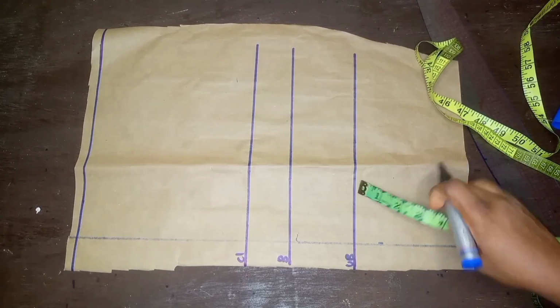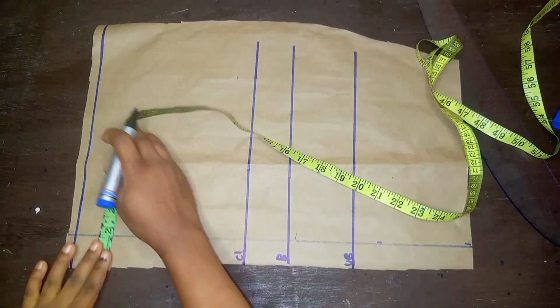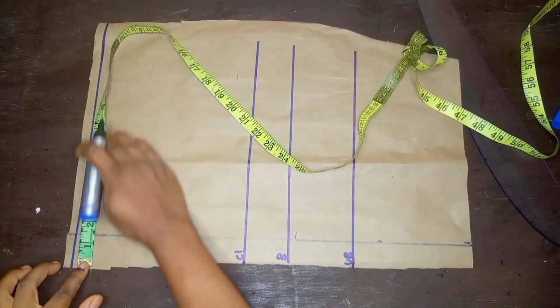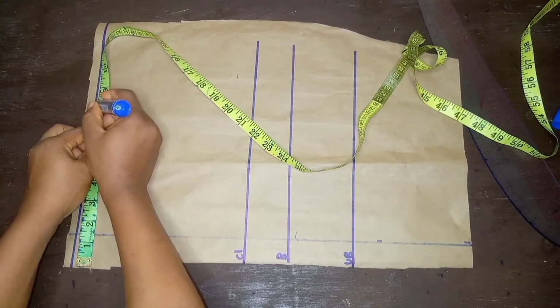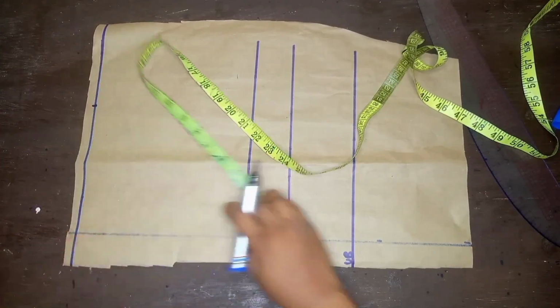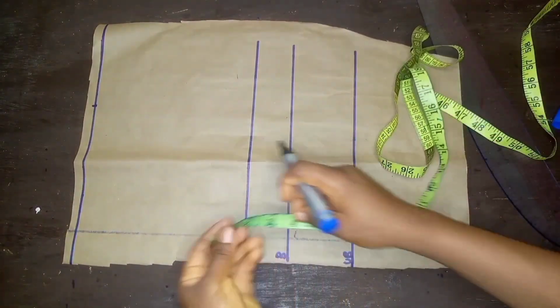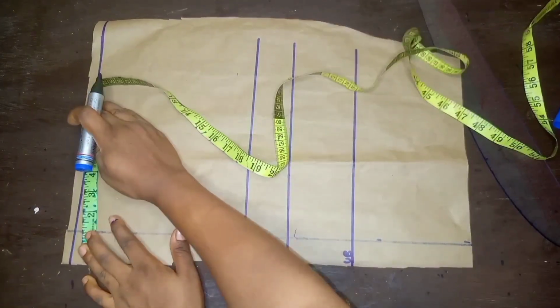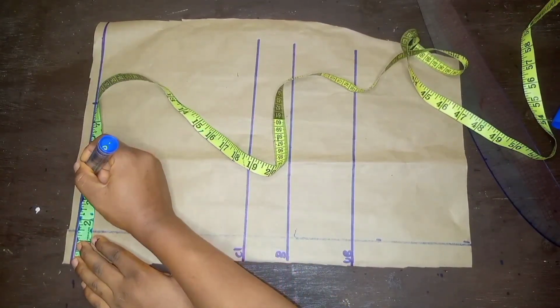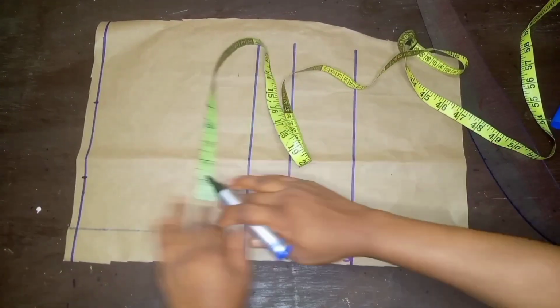I'll continue later. So the next thing I'll do now, place my tape on that starting line to input my shoulder measurement. The shoulder measurement is 16. 16 divided by 2 is going to be 8 inches. I divide the measurement by 2 because when you're transferring your pattern to your fabric it will be unfolded. So I input my neck width of 4 inches.